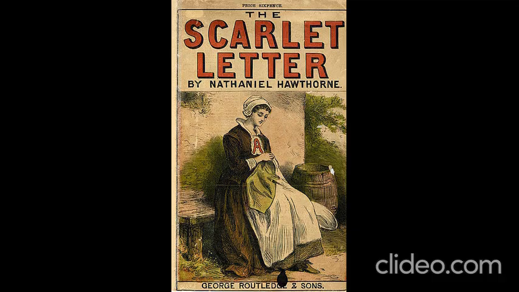Pearl, now free from the stigma of her mother's sin, inherits a fortune from Chillingworth and moves away. Hester, having endured years of hardship, ultimately returns to the town, continuing to live quietly and help others, her scarlet letter now transformed into a symbol not just of shame but of experience, wisdom, and compassion.